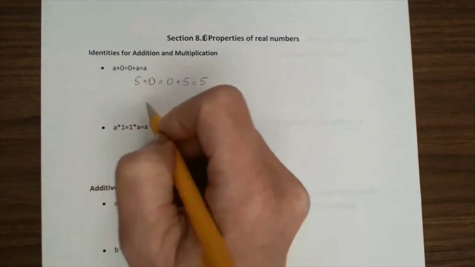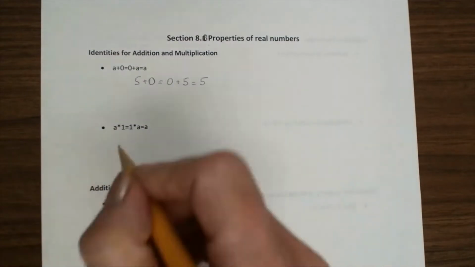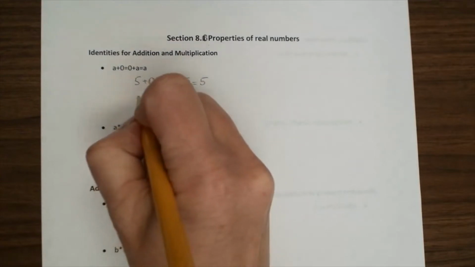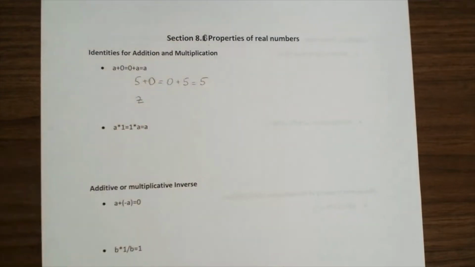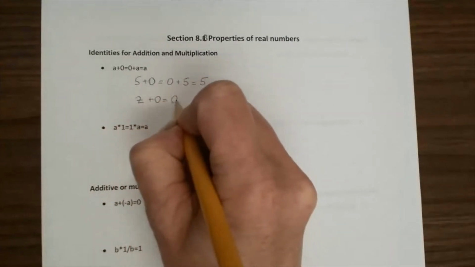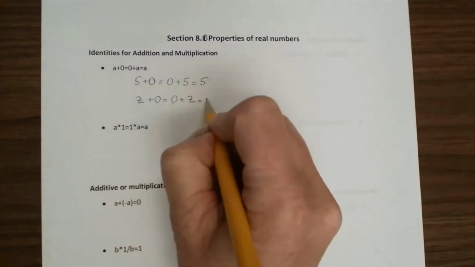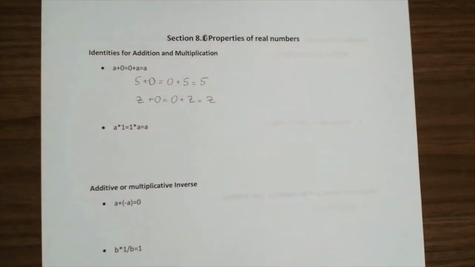Or if we have the variables, in this section we'll start using the variables, and a variable is a letter. It's exactly the same. For example, if we have the letter Z, the variable Z plus 0 will be exactly the same as 0 plus Z, and it stays Z.